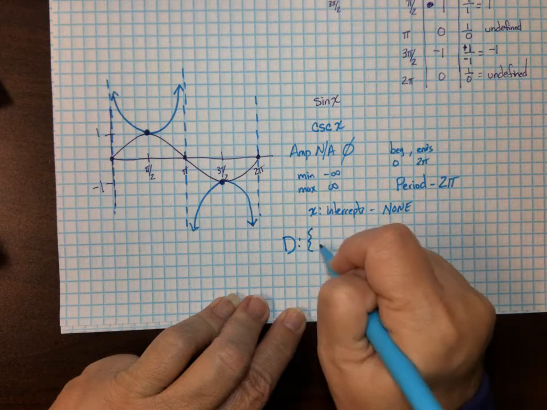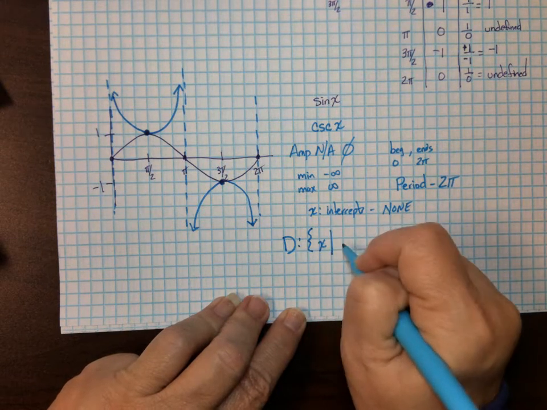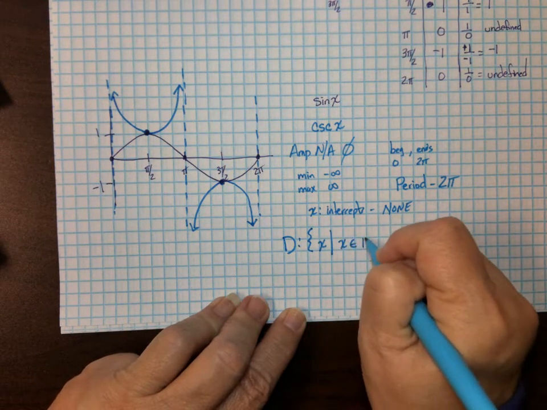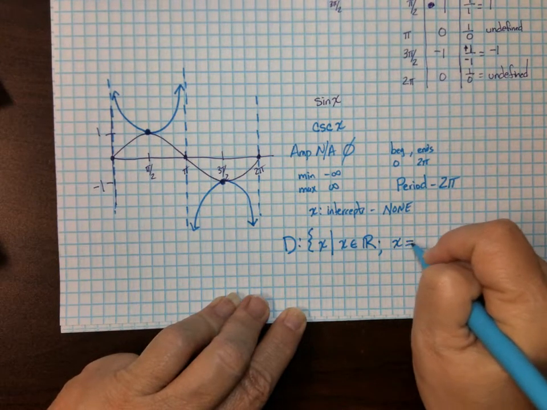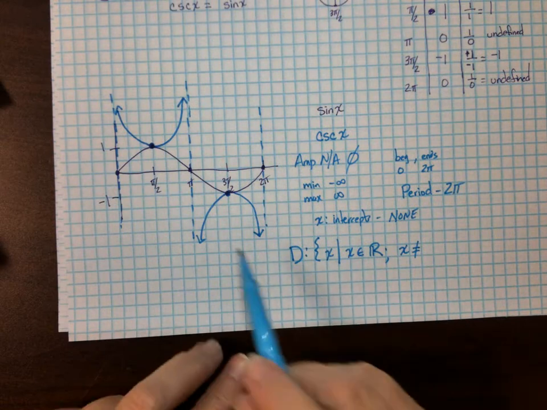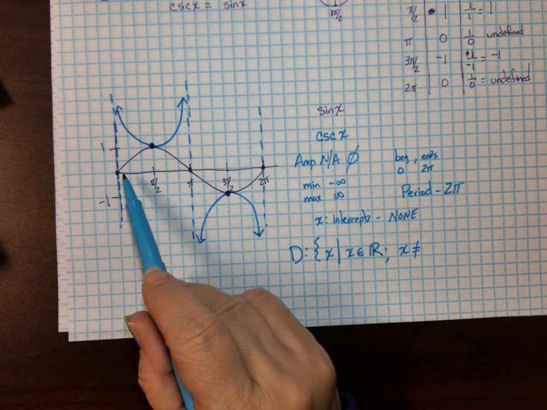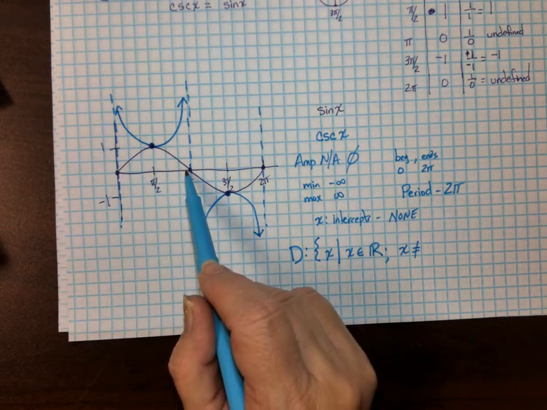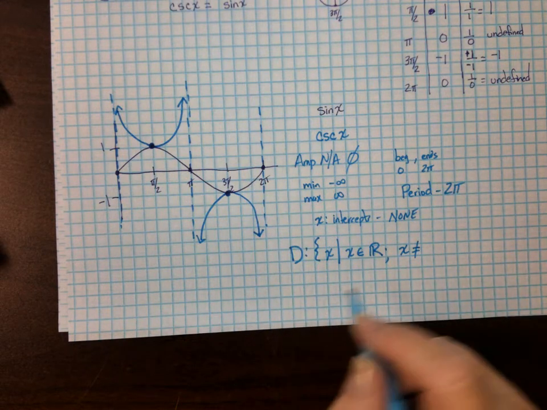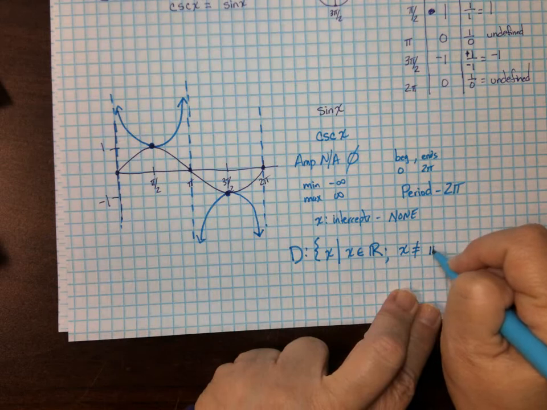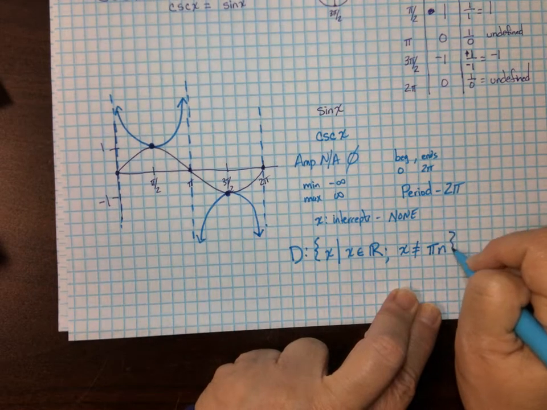So our domain is going to be x such that x is an element of the real numbers, except x cannot be certain things. We'll look at where your asymptotes are: 0, pi, 2 pi, all the multiples of pi. So x cannot equal pi times n.